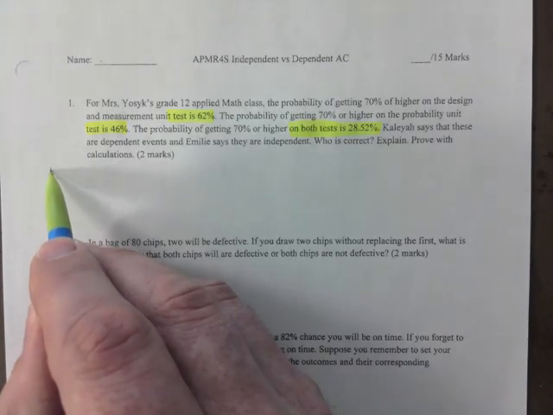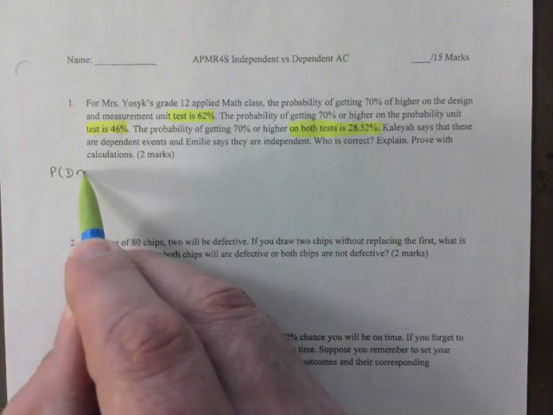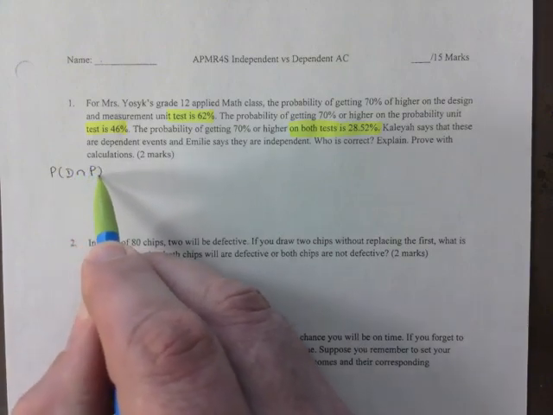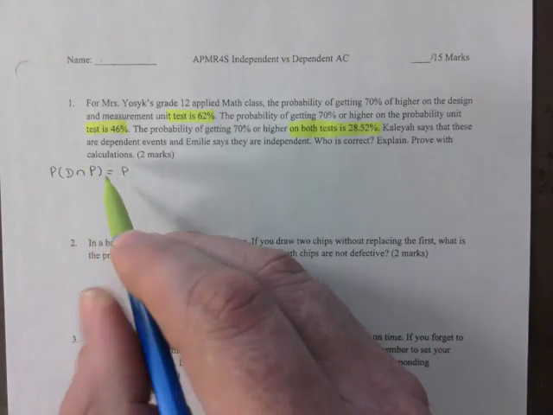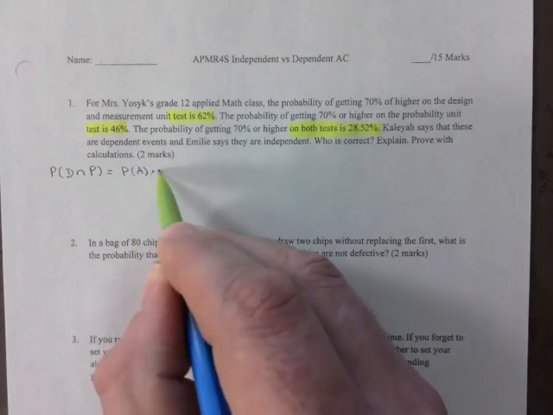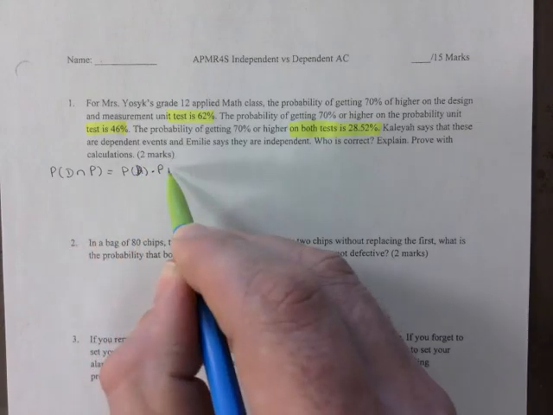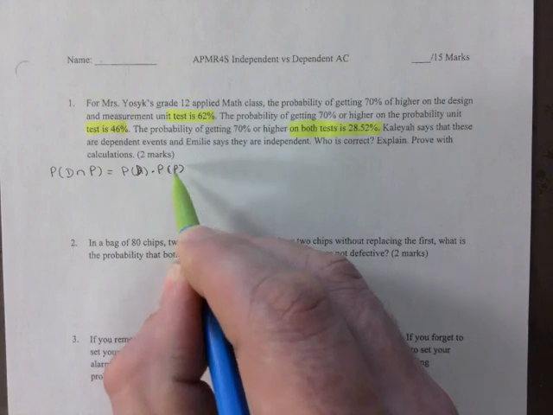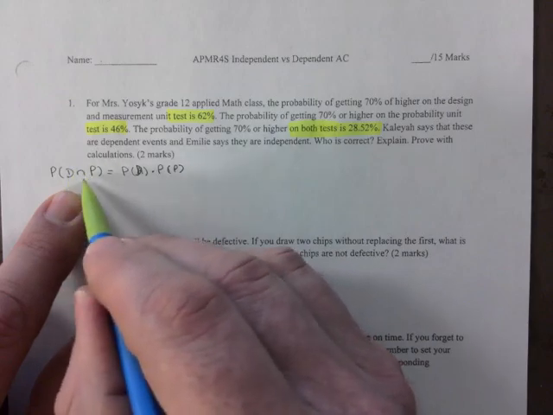Technically, the probability of design and measurement and probability, right? If those events are independent, then you could technically take the probability of the first one times the probability of the other test, separately, and it should add up to what they are both together.